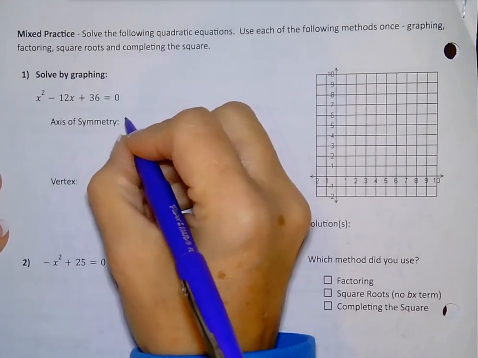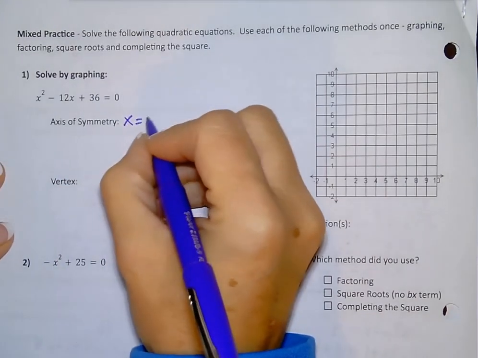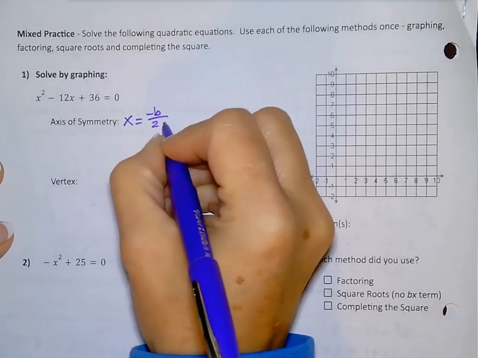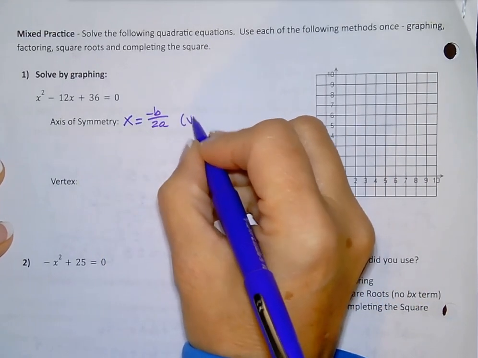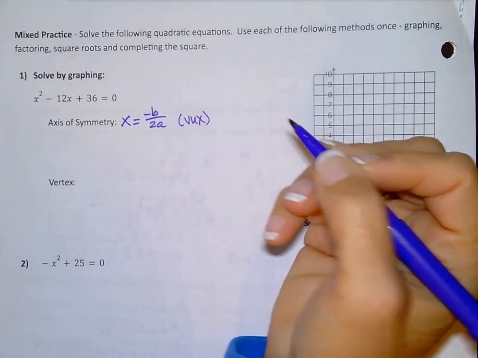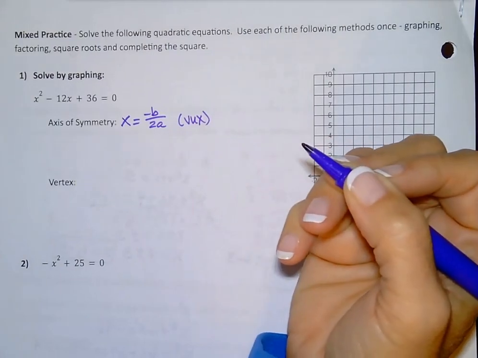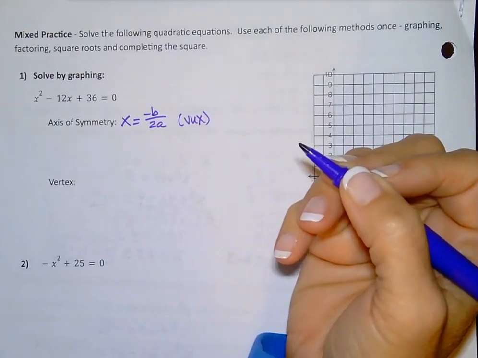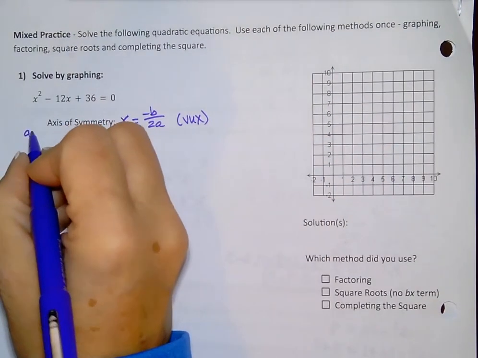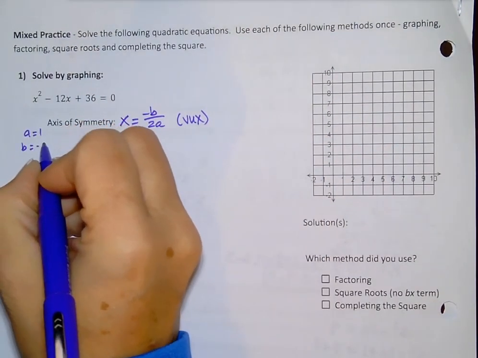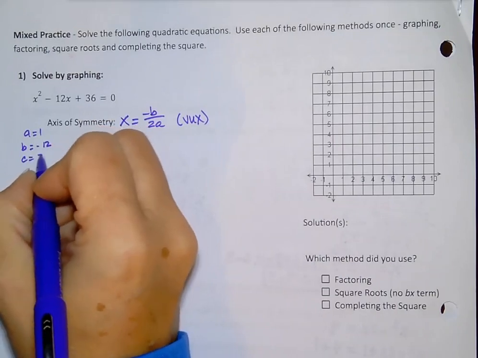So I know that that is when x equals negative b over 2a. Remember, x is going to give us a vertical line, right? Because we have a U situation here. So we're going to have some value for x that's going to give us a vertical line. That is our axis of symmetry. So in this case, a equals 1, b equals negative 12, and c equals 36.